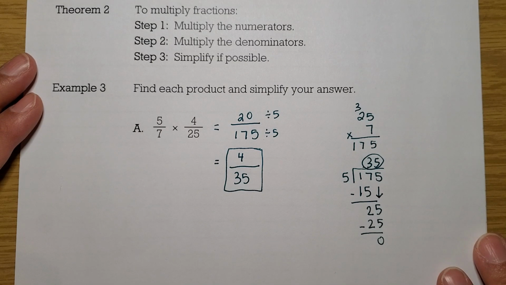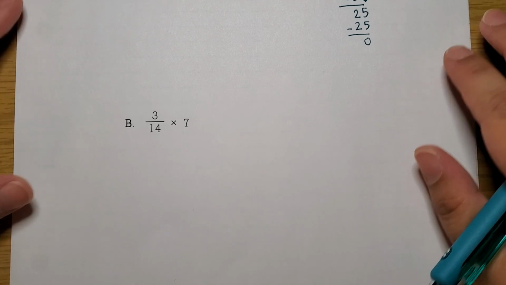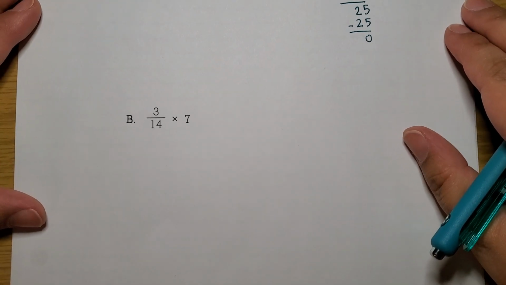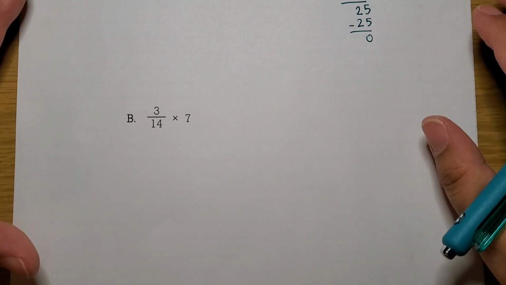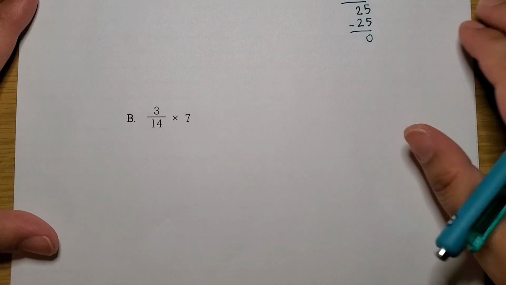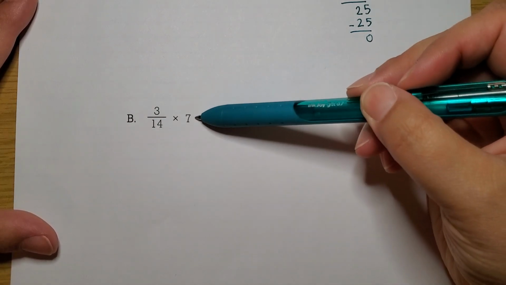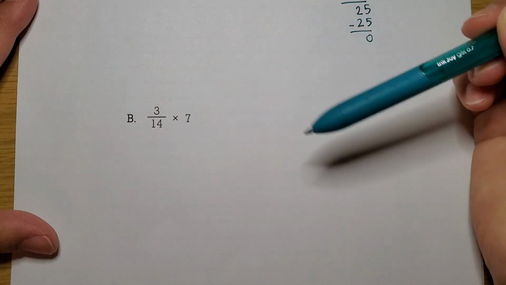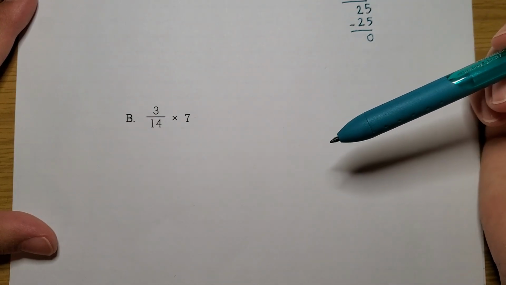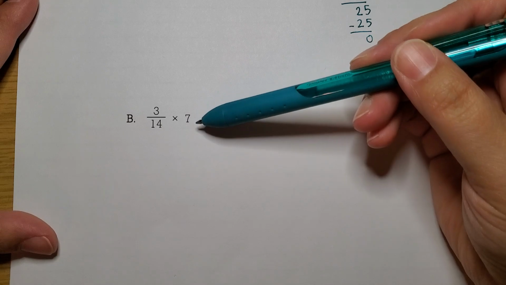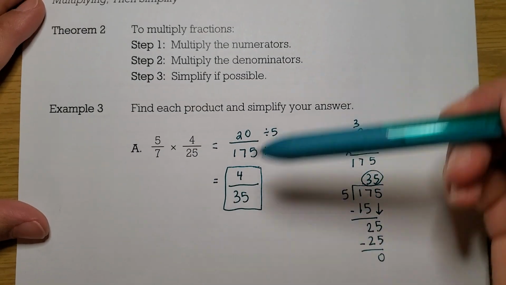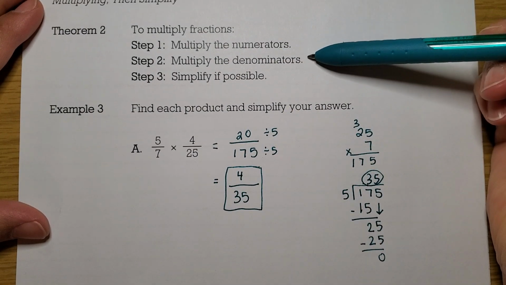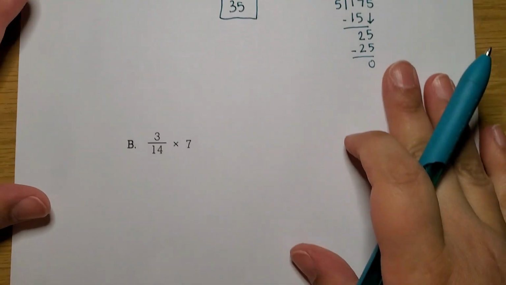Now let's go ahead and look at the next question. This next one, we have 3/14 times 7. One of the things I noticed straight away here is that I've got a fraction times a whole number. So to make this a little bit easier to conceive, I want to write that whole number in fraction format, so that I know I can multiply the numerators and then multiply the denominators.